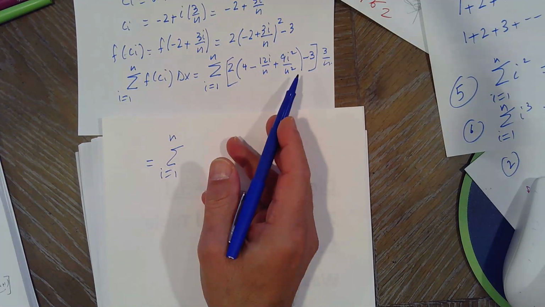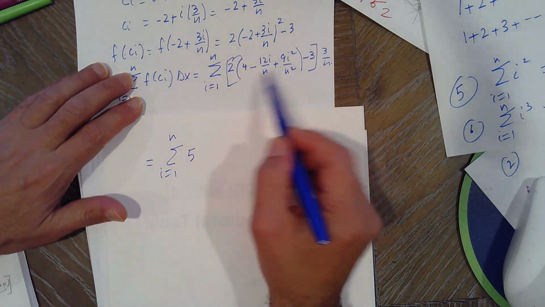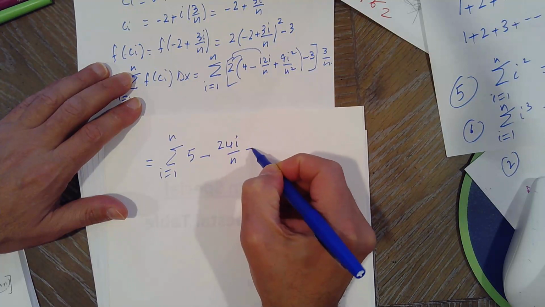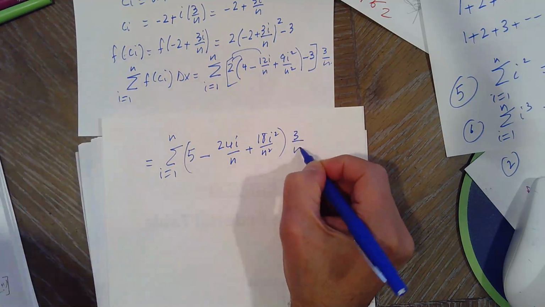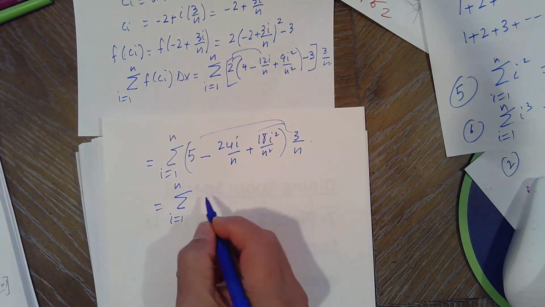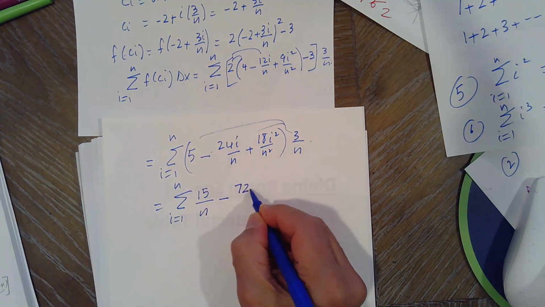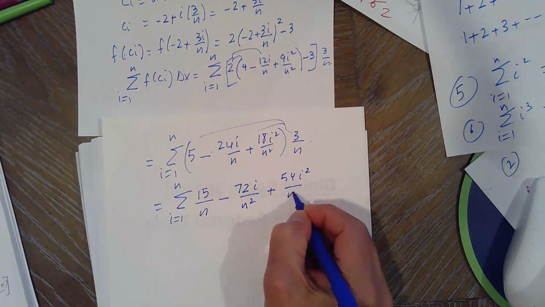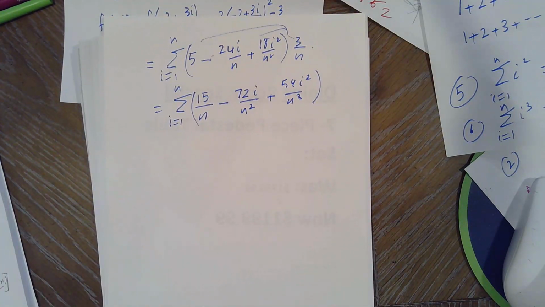We have 8 minus 3 is 5, I did that minus 3, and then minus 24i over n, and then plus 18i squared over n squared. We're going to times this by 3 over n. So distribute that, from 1 to n: 15 over n minus 3 times 24 is 72i over n squared, plus 54i squared over n cubed. So we're going to split it up.